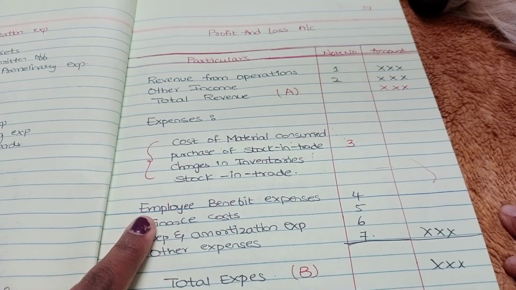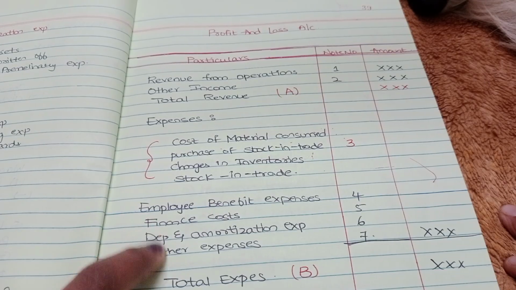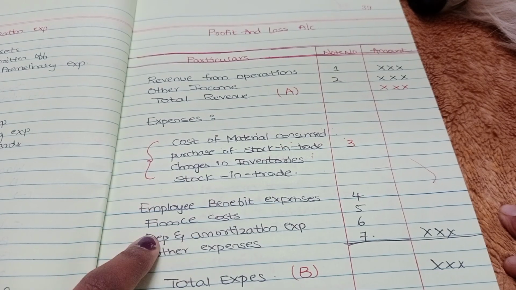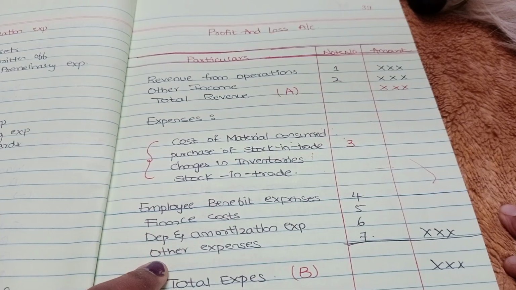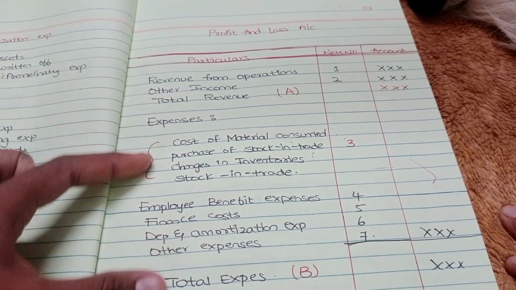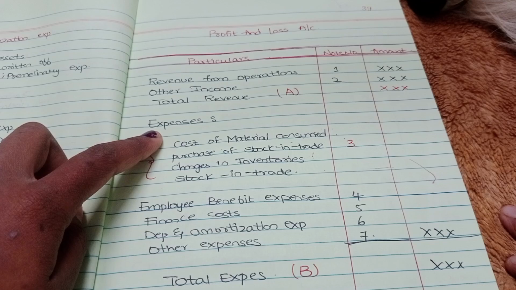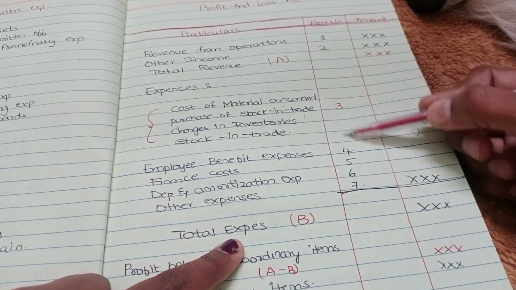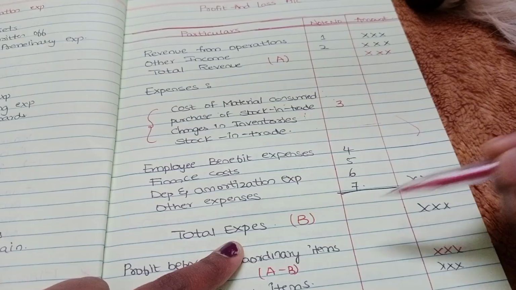Employee benefit expenses, finance cost, depreciation and amortization expenses, other expenses. These are all the expenses you will get on the expenses side. We should take the total expenses after adding all of these, and take this as B.